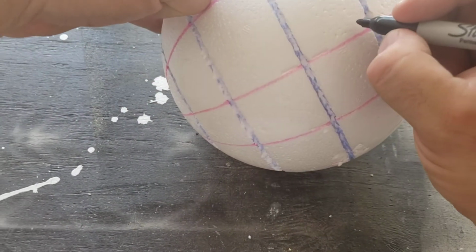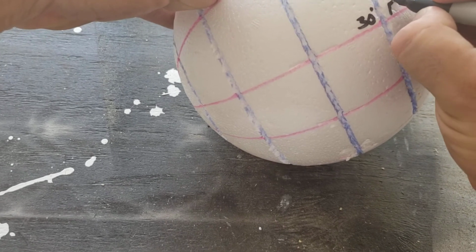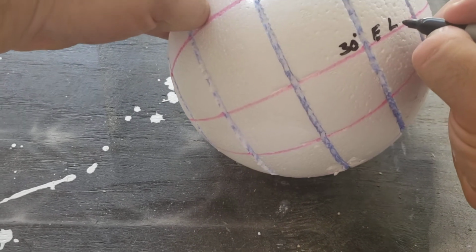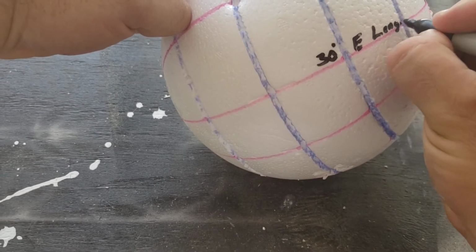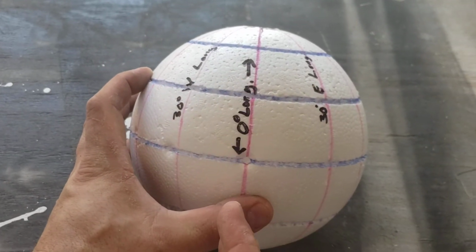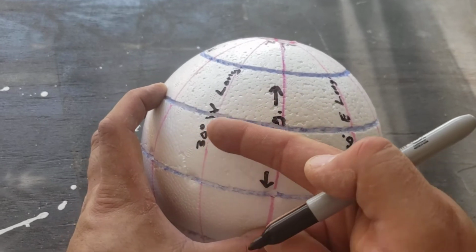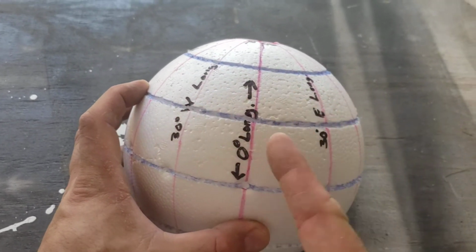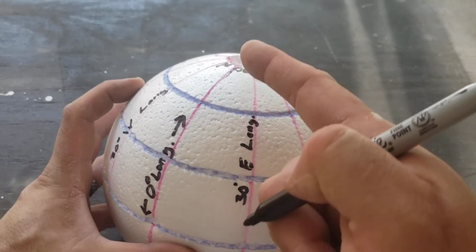And this one over here would be 30 degrees east longitude. Okay, so that's how that works. You got to have a center point to start from. That's your prime meridian. If you go west of there, you're at a longitude line called west longitude. If you go east of the prime meridian, you're at a longitude line called east longitude.